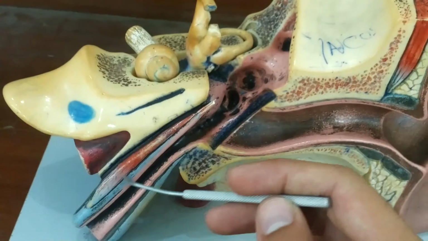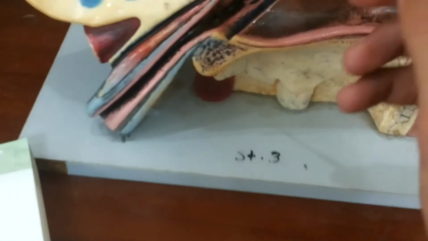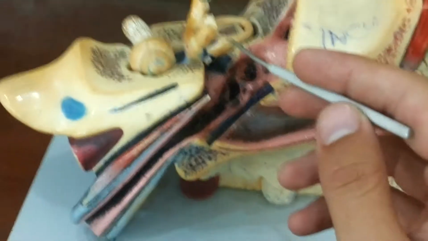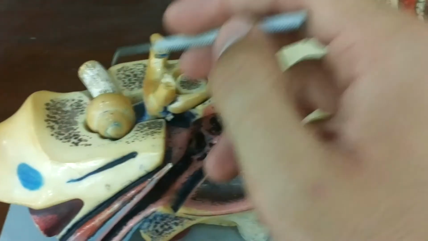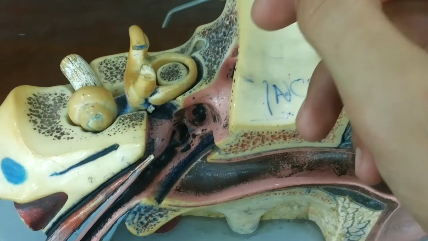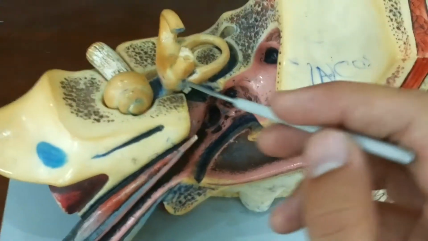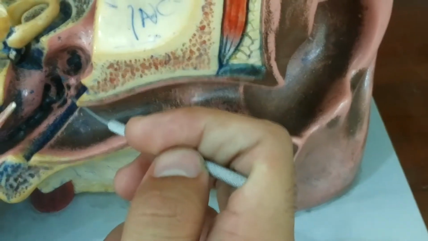This is the levator, the tensor tympani in this region. This is the inner ear along with the cochlea, vestibular nerve, and along with these are the semicircular canals. The facial nerve should be in this region. And here you will find the tympanic recess.